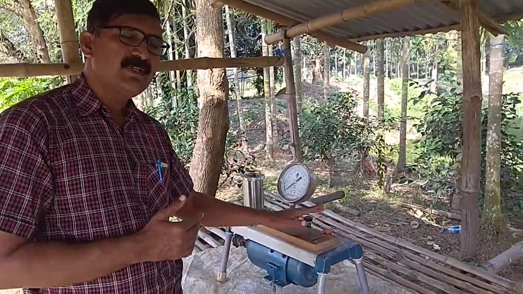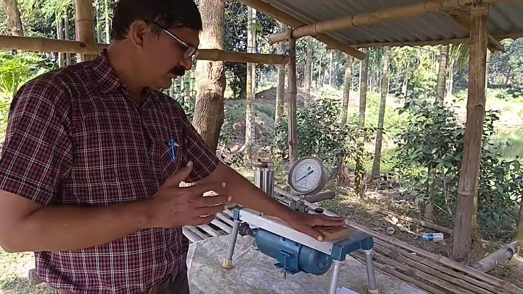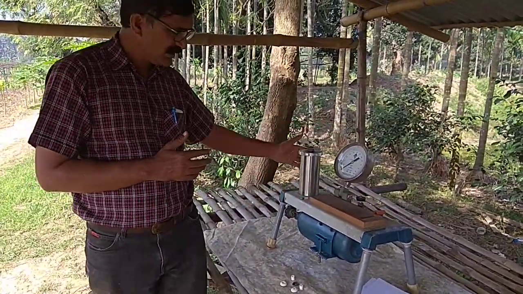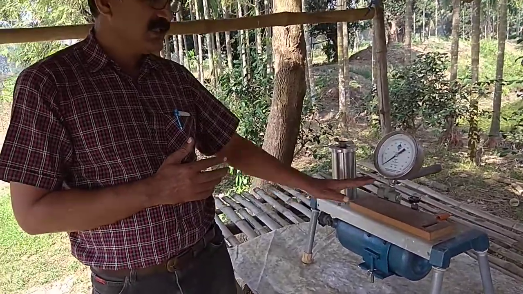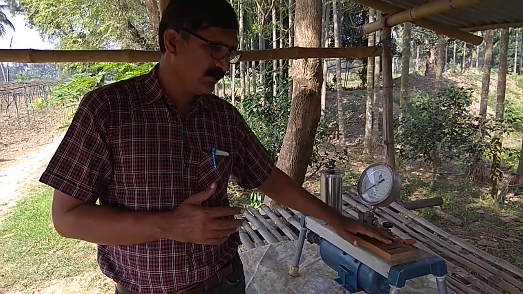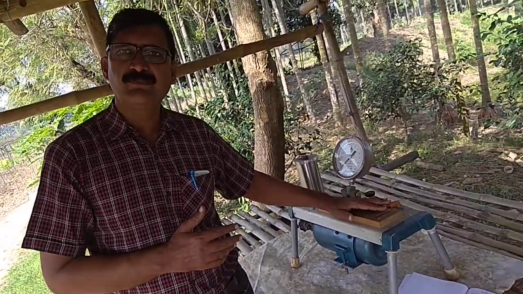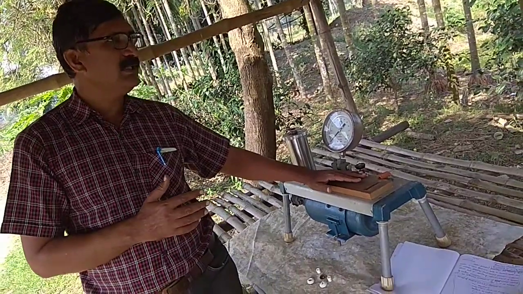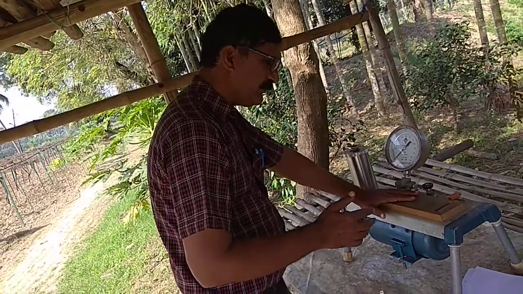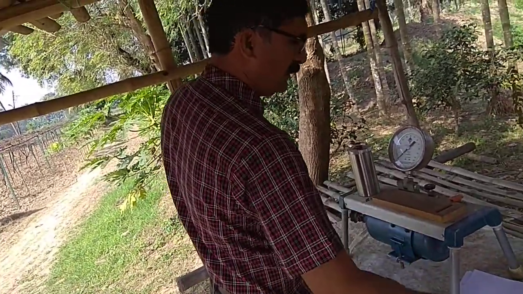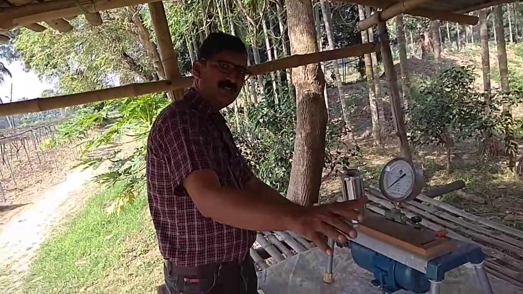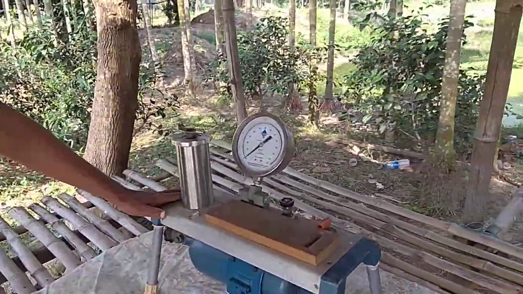For measurement of the leaf water potential, we are using the pressure chamber. The pressure chamber is a small gadget used for reference measures of crop water status, that is, leaf water potential. Leaf water potential is measured in bar or psi, and 1 bar is equal to about 15 psi. These are the different parts of the gadget we are going to see here.